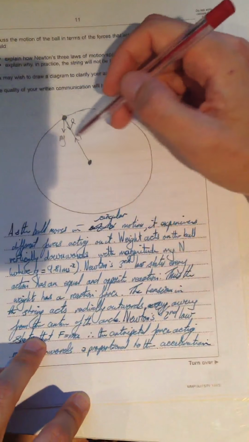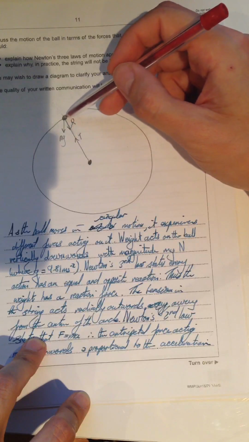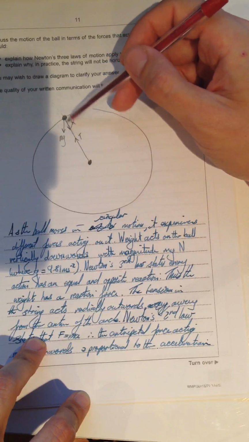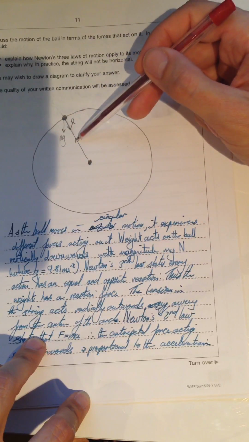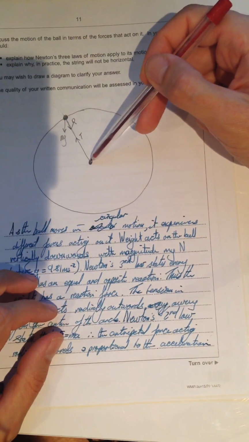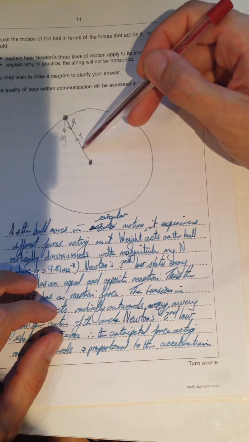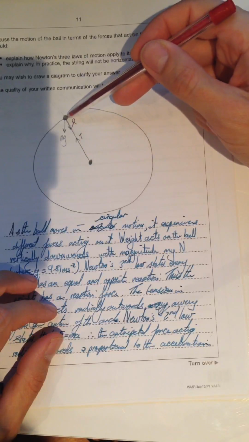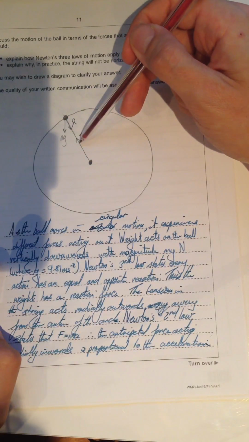Well, I mean, if you consider the forces acting on the ball, though, the tension in the string does two things. It creates a kind of pull force on this support here, which does act radially outward, but it also acts on the ball, and the tension force on the ball acts inward toward the center of the circle.